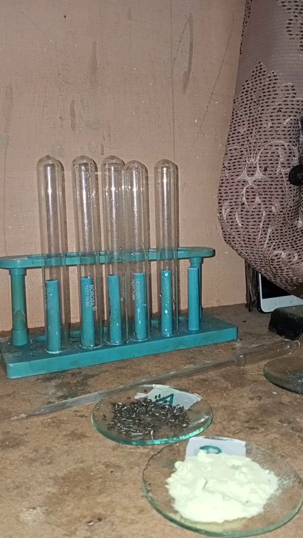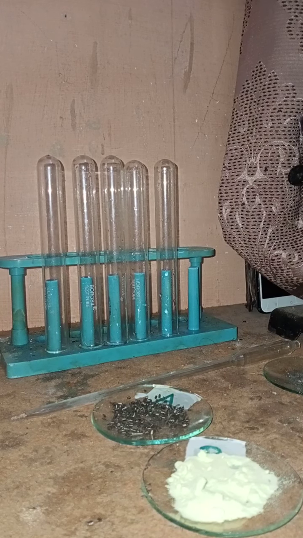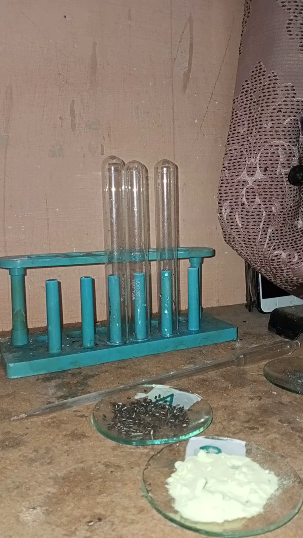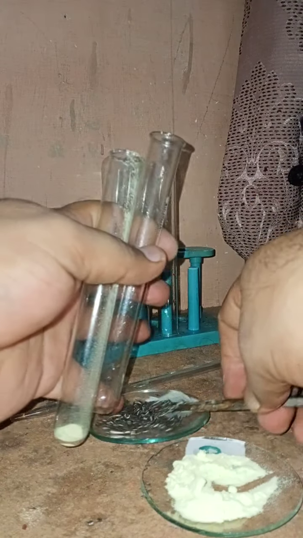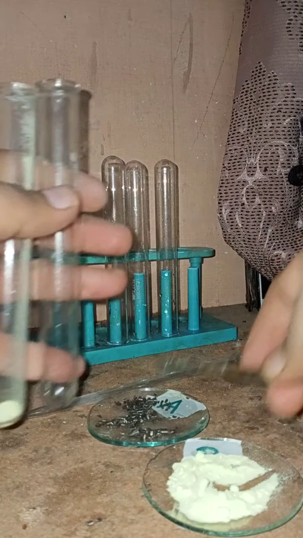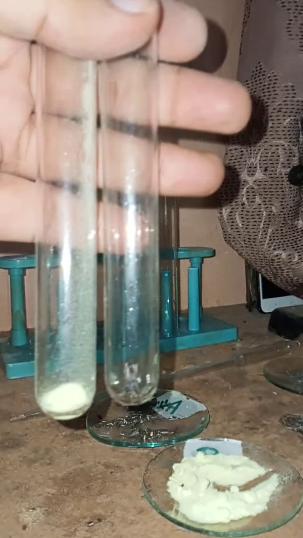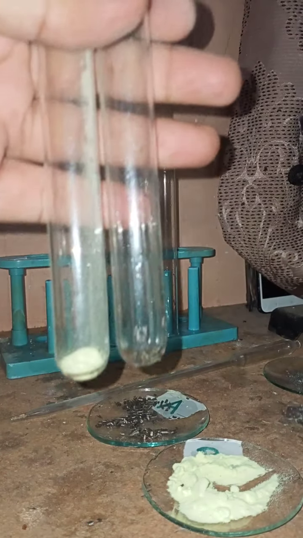And the reaction of iron fillings with carbon disulfide. So we have these two test tubes. In one test tube I am going to add one spatula full of sulfur powder. In the other I am going to add some of the iron fillings. You can see the iron fillings and the sulfur powder inside the test tubes. And now I am going to add the carbon disulfide in both of these test tubes, and let us see what happens.